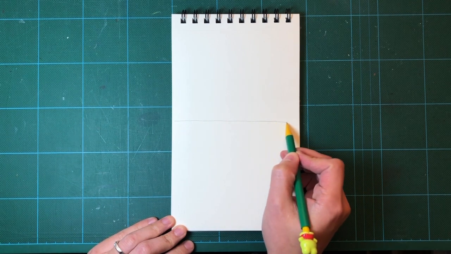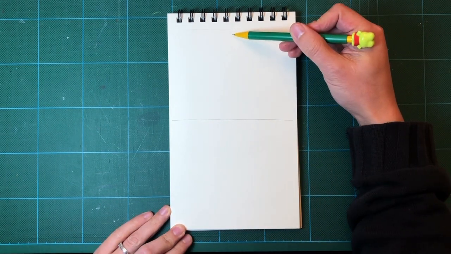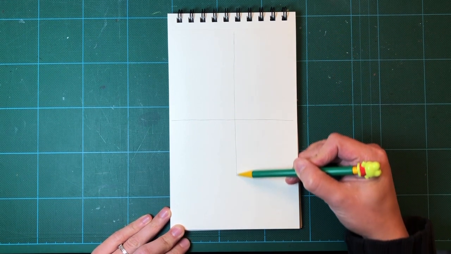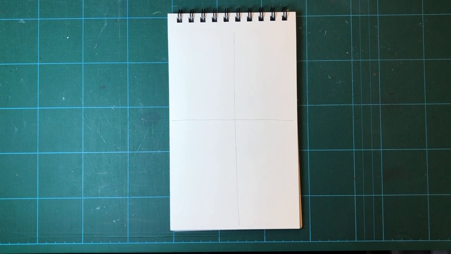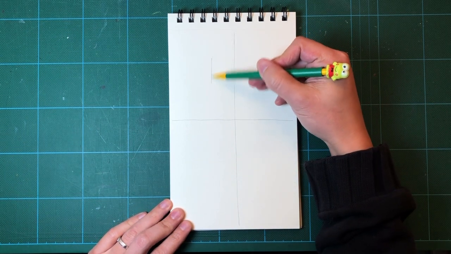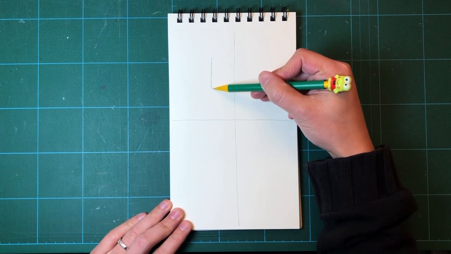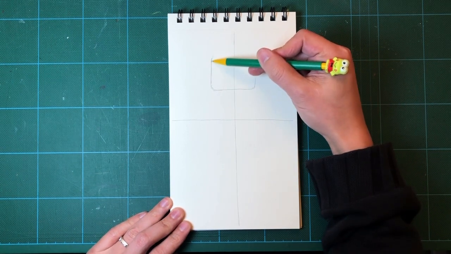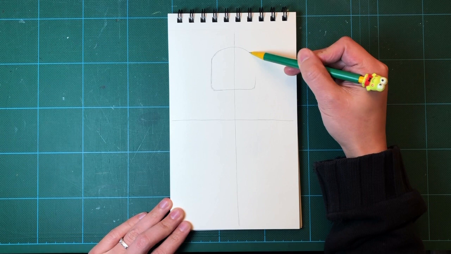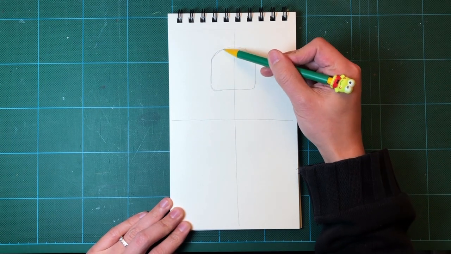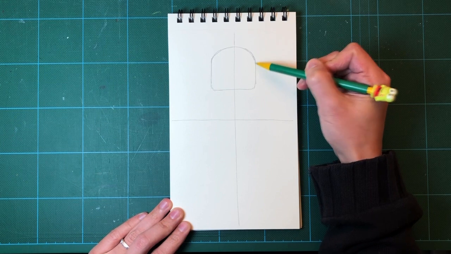In the center of the page, I'm going to draw a horizontal line, and also from the center, I'm going to draw a vertical line to make a cross on the center of the page. And then I will draw the head. This time I will use a more square-ish head. So you can see the jaw and the chin is more like a square, but the top of the head is still more round. So I made the top of the head a little bit more round.